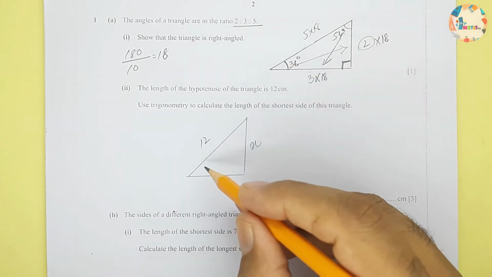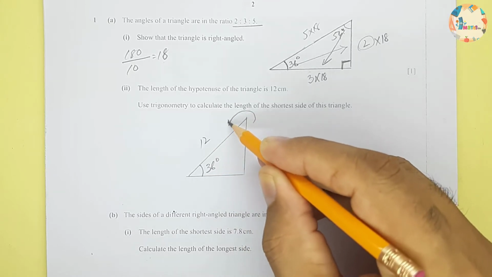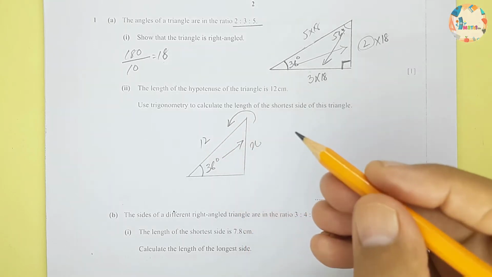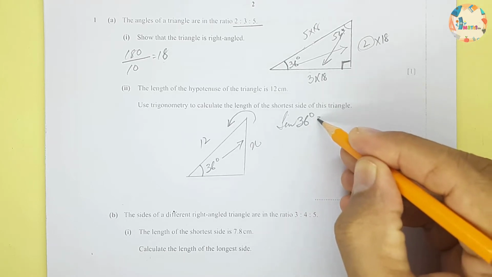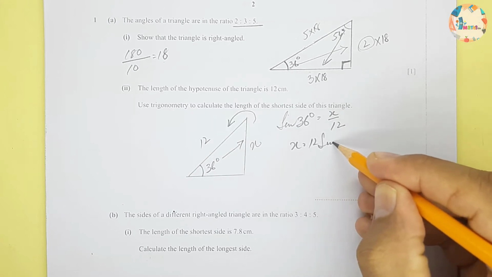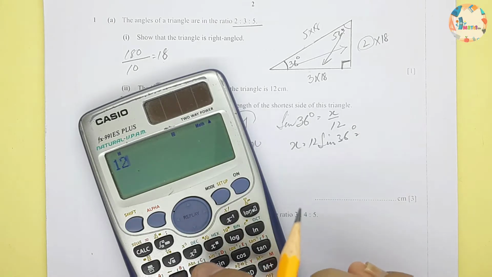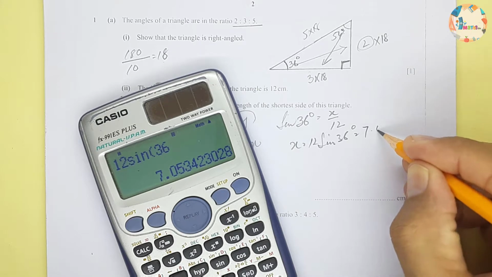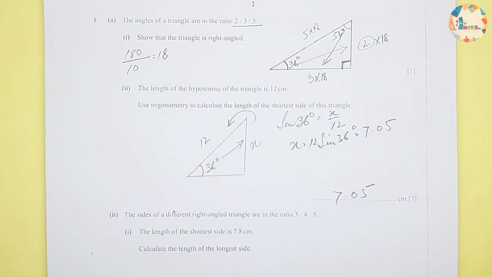We know this angle is 36 degrees, we can use this. So this over this, it means opposite over hypotenuse will be equal to sine, so sine of 36 degrees will be equal to x over 12. x is equal to 12 sine 36 degrees, so 12 sine 36 is equal to 7.05. So the answer will be 7.05 centimeters.